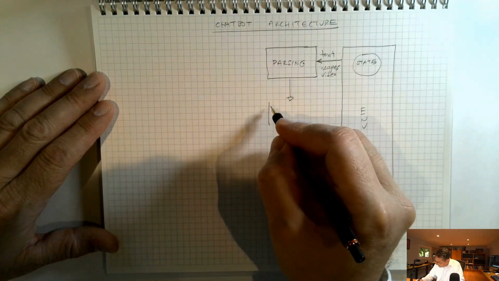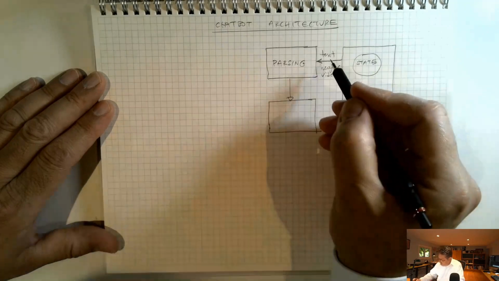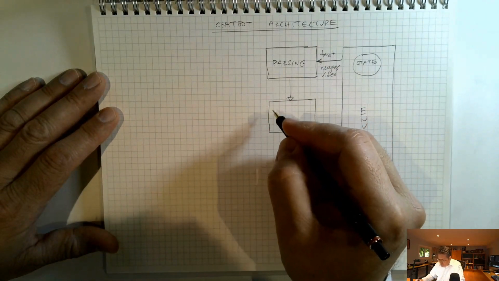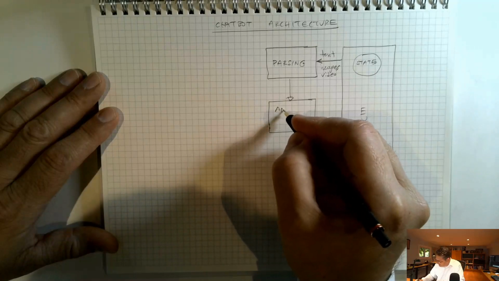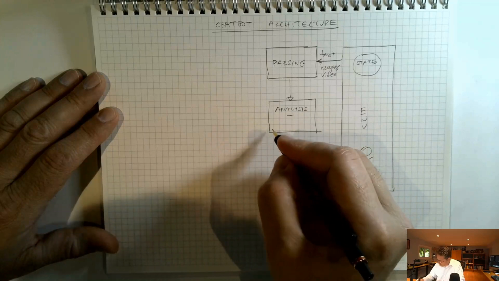If I draw the rest of the block diagram, the text comes in, it is parsed, and the subsequent stage is called analysis or planning.